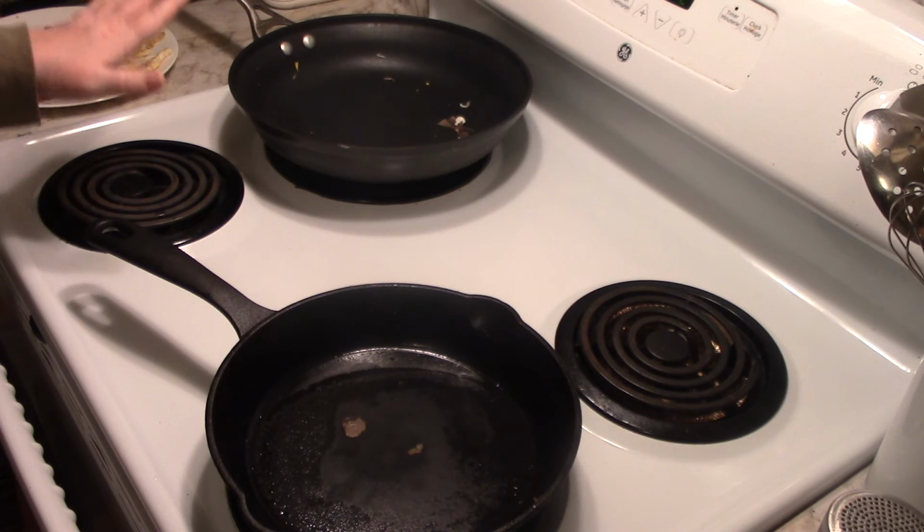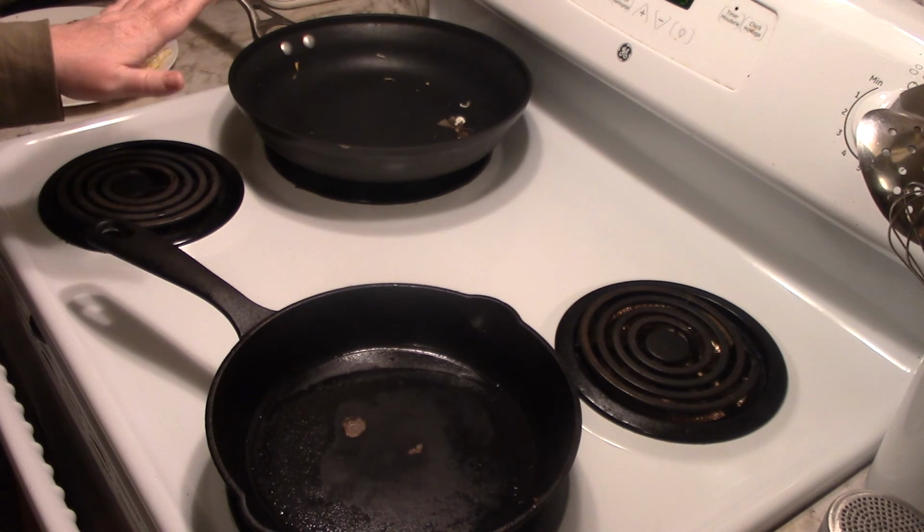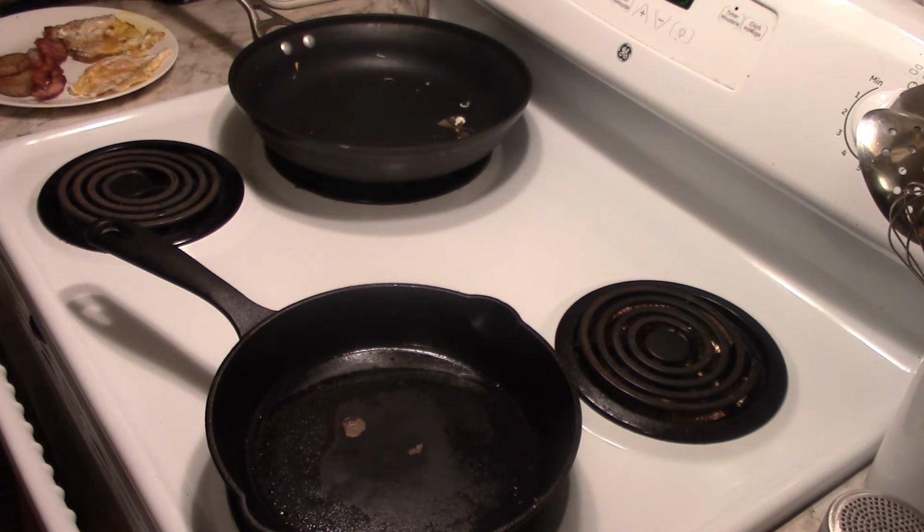If you make a mistake and cook something in nonstick and the food sticks to the pan, which can happen, and you end up having to scrub it or clean it in any way, you will be wrecking the finish and just shortening the life of the pan immeasurably. This guy, the cast iron one, if something sticks to it, you can scrub it.